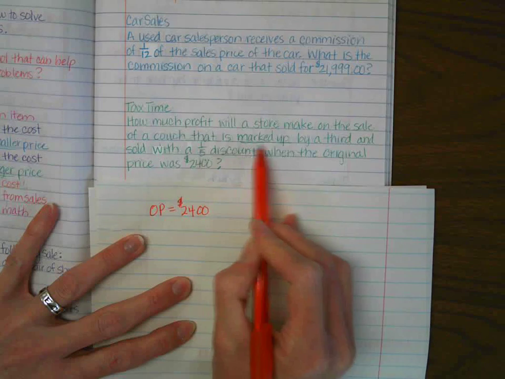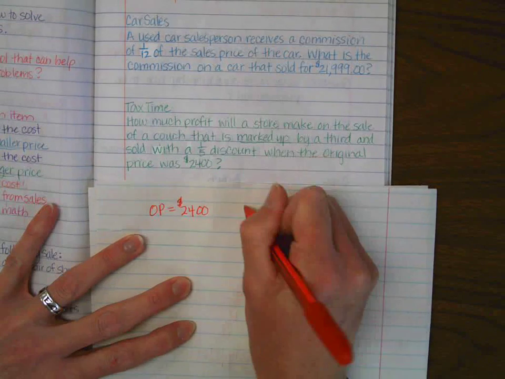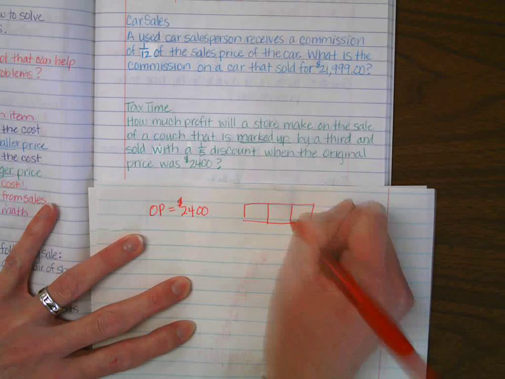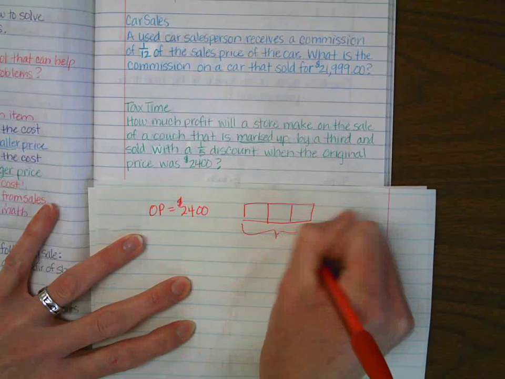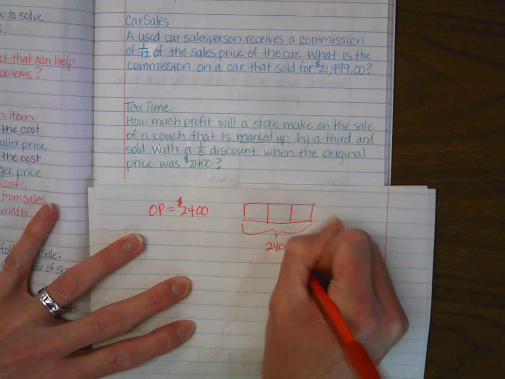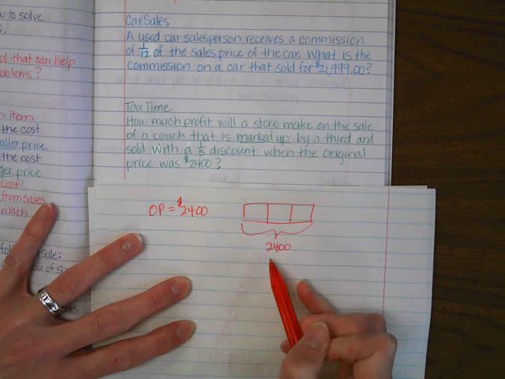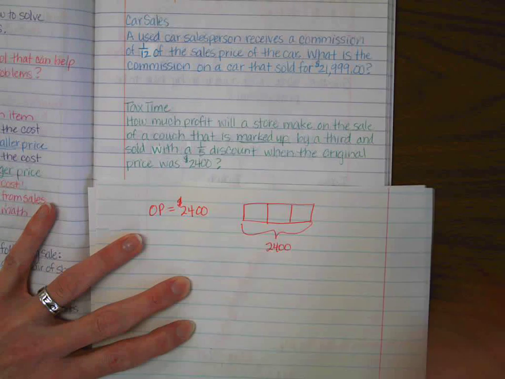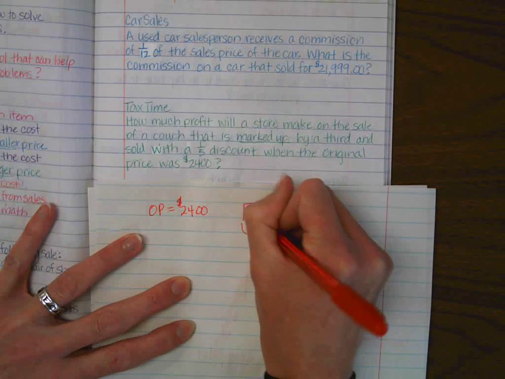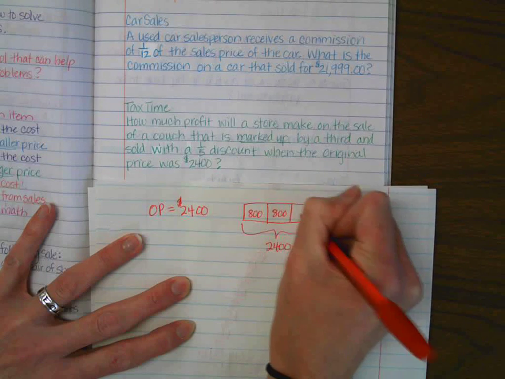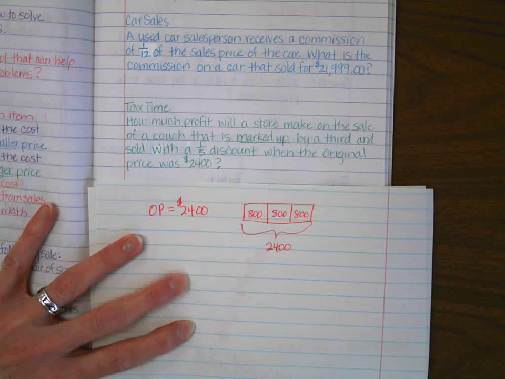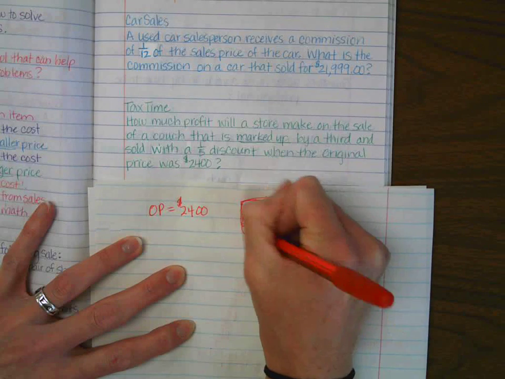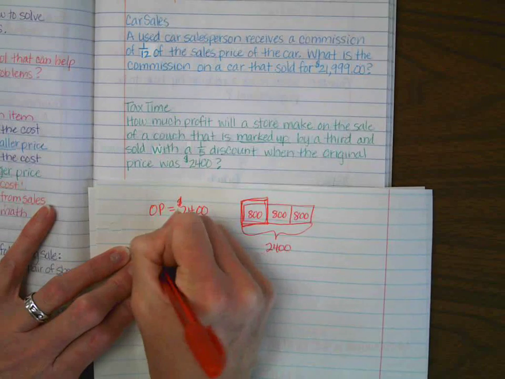Okay, so it says that the first thing they do is they mark it up by 1/3. So we need a tape diagram that has thirds, right? And we know that this whole thing is 2,400. So if this whole thing is 2,400 and there's 3 sections, how much goes in each section? If you said 800, you're right, because 2,400 divided by 3 is 800. Okay? So we know this is how much it was marked up.